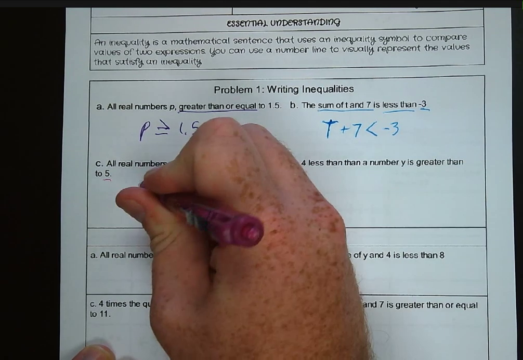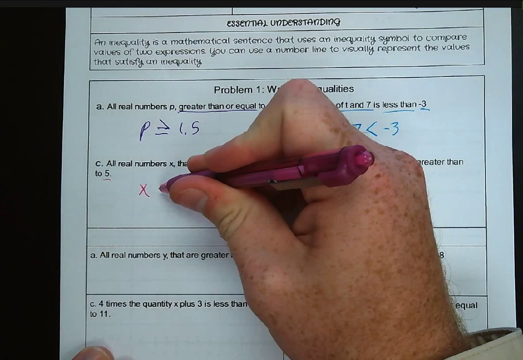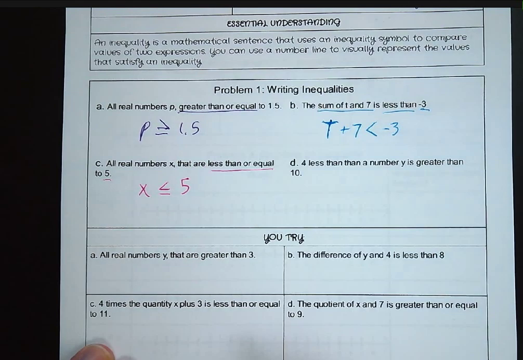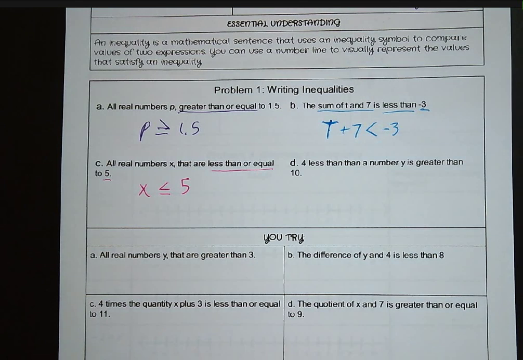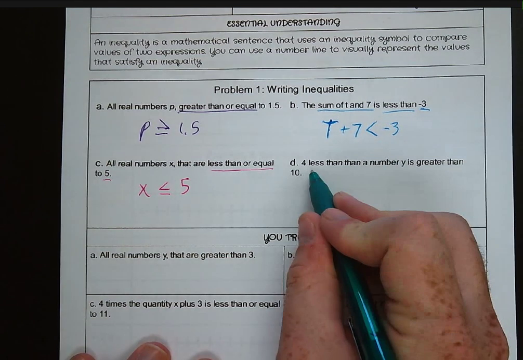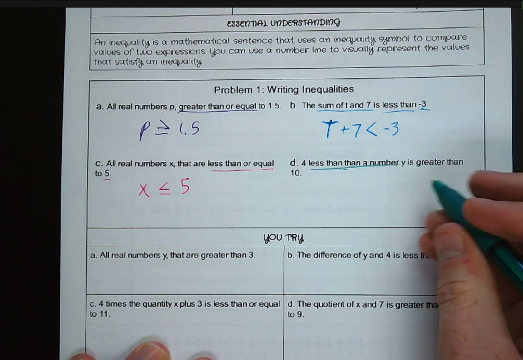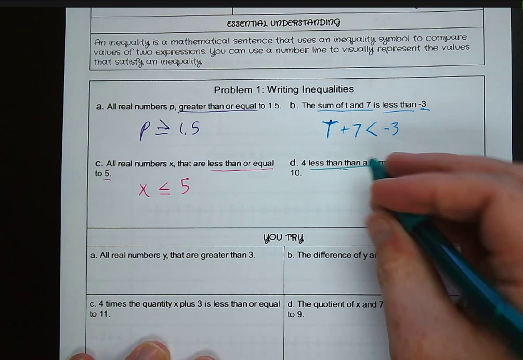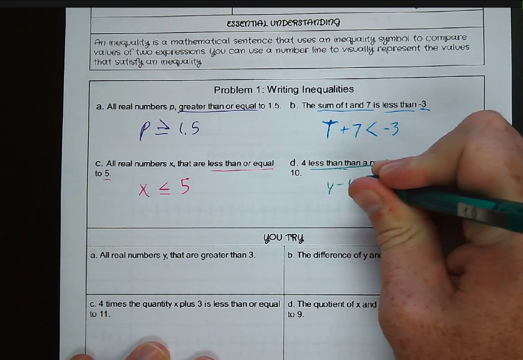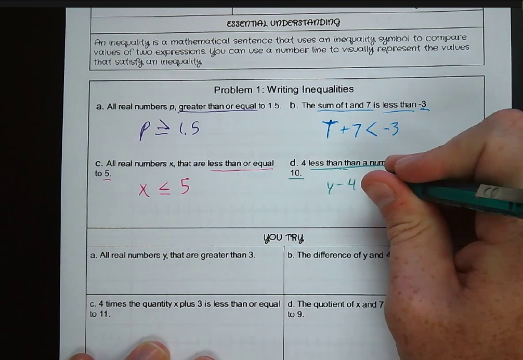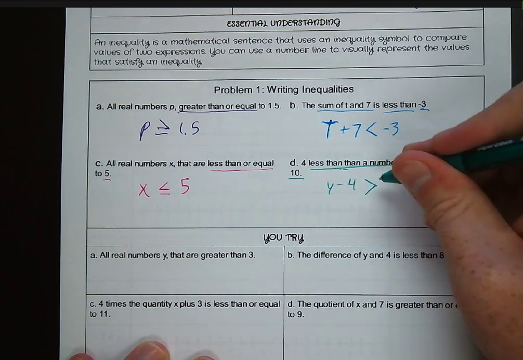X is less than or equal to 5. And lastly, letter D, 4 less than a number y, remember that's y minus 4, is greater than 10.